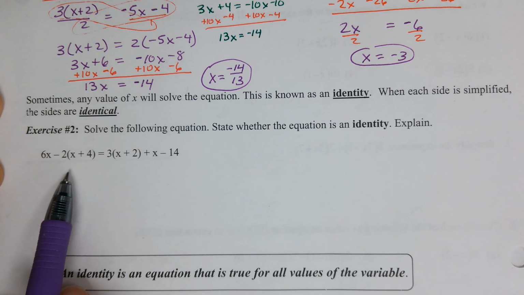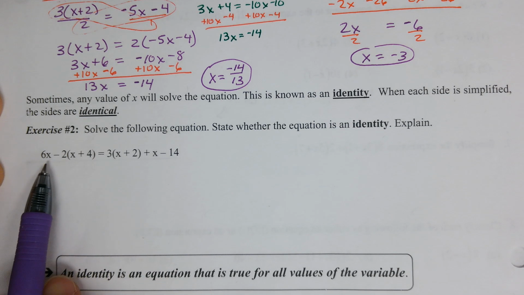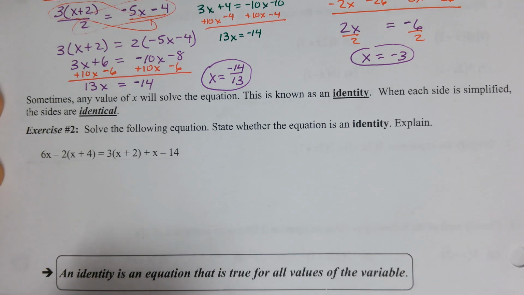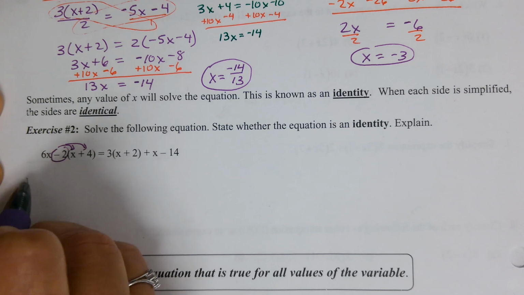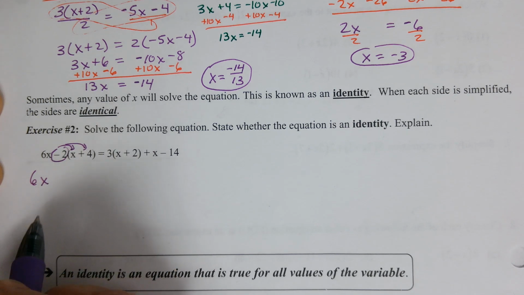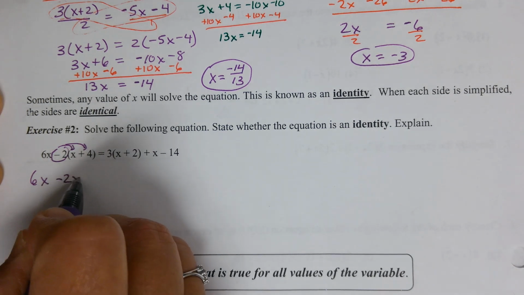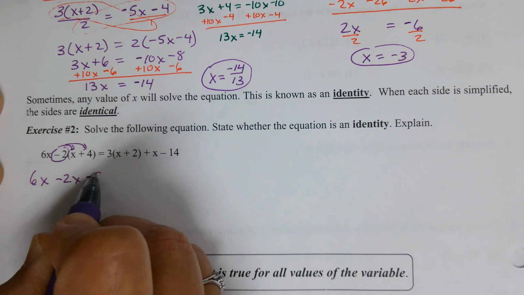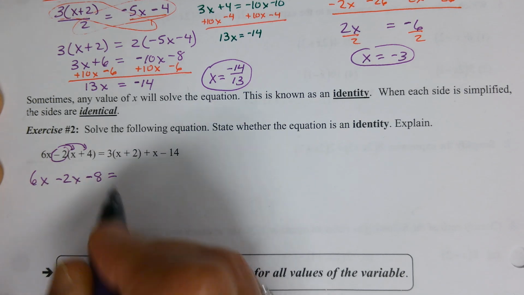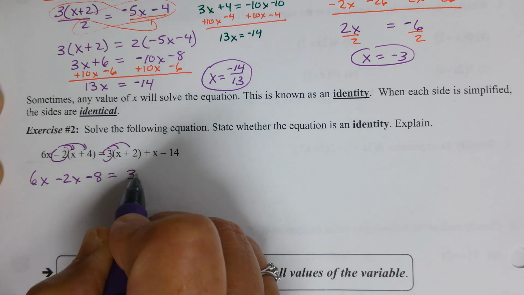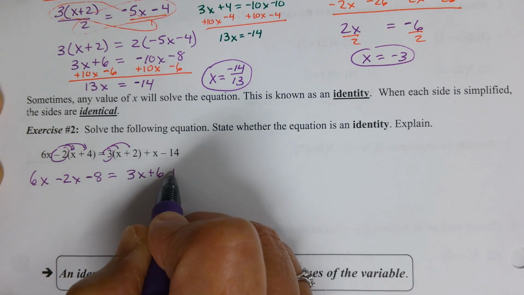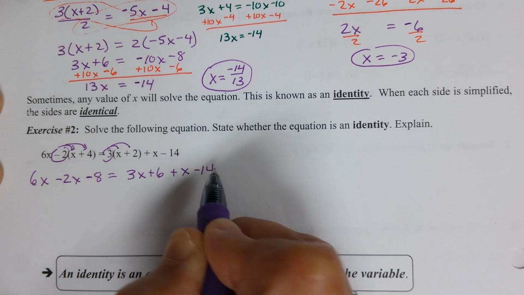Alright, solving. Again, a lot of simplifying to do on the left-hand side and also on the right-hand side. Picking up this negative and distributing: 6x minus 2x, and negative 2 times 4 is negative 8, equals, distributing 3 over the parentheses, 3x plus 6, copying down the plus x minus 14.